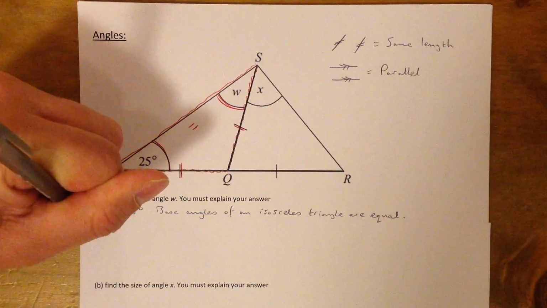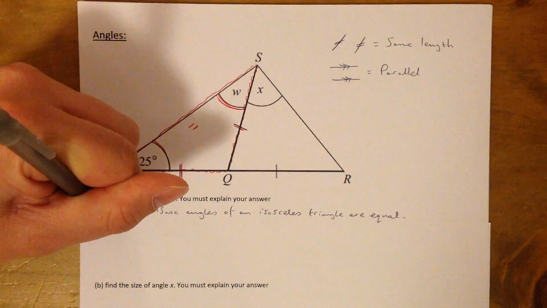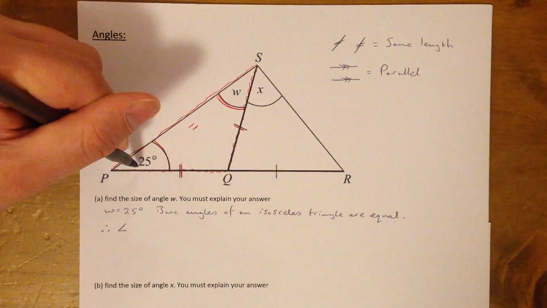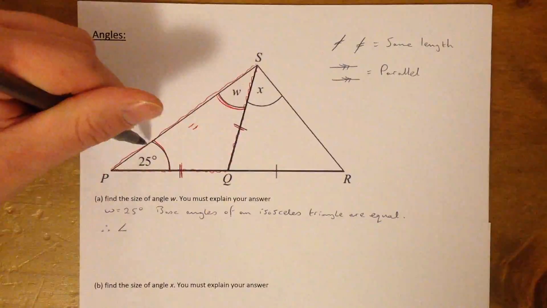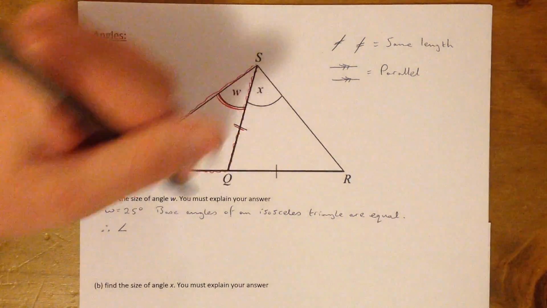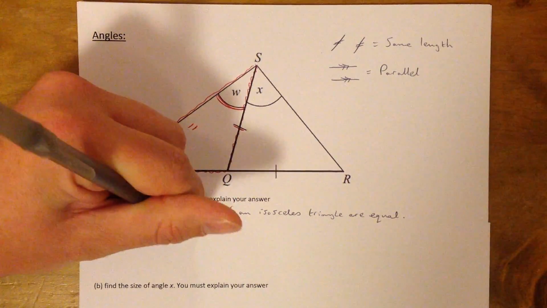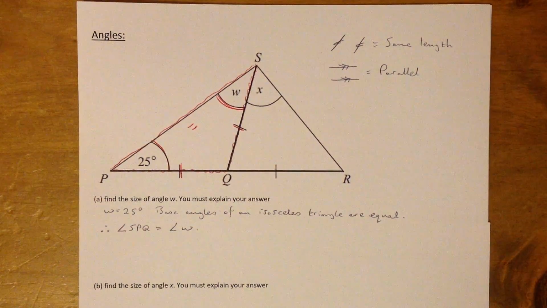Therefore, and I'm going to use the maths notation for therefore, those three dots, therefore, angle, and I want to talk about this angle here. We don't just call it P, because this could be angle P or this could be angle P. So angle SPQ is equal to angle W. And that would be a perfectly acceptable answer.